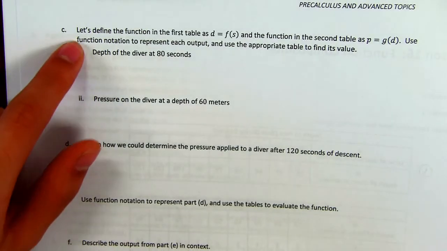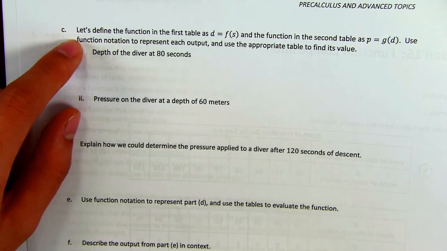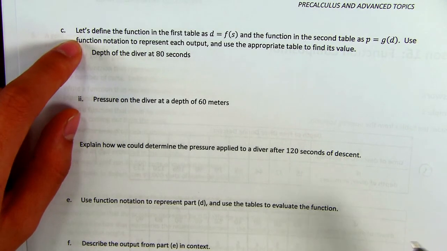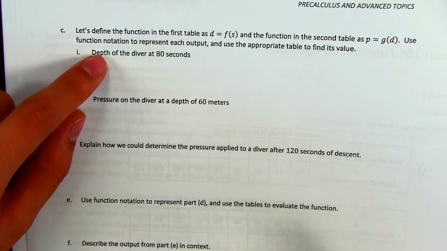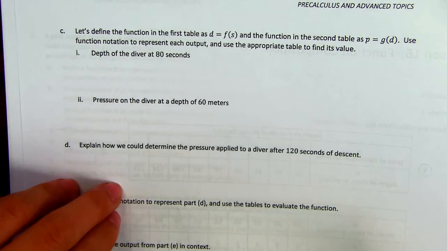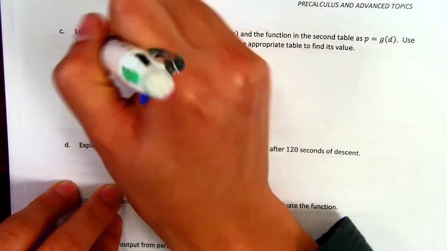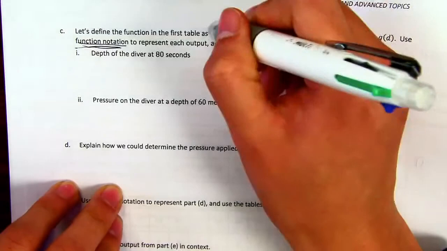We are doing this. Let's define the function in the first table as D is equal to f of s, and the function in the second table as P is equal to G of D. Use function notation to represent each output and use appropriate tables to find its value. So function notation is this notation here.